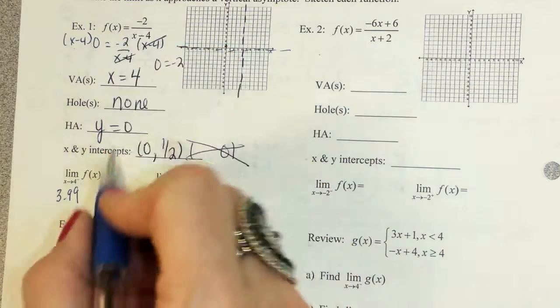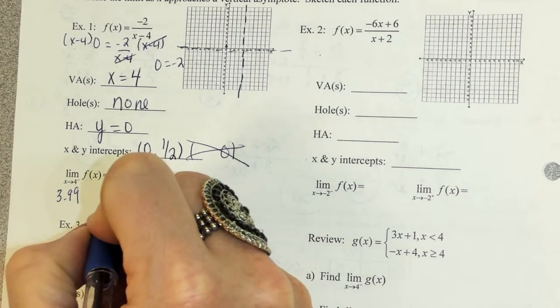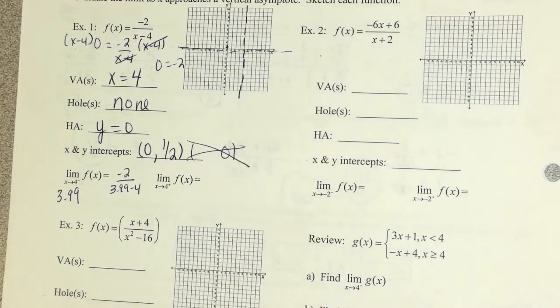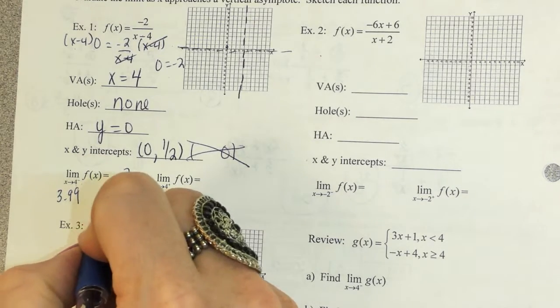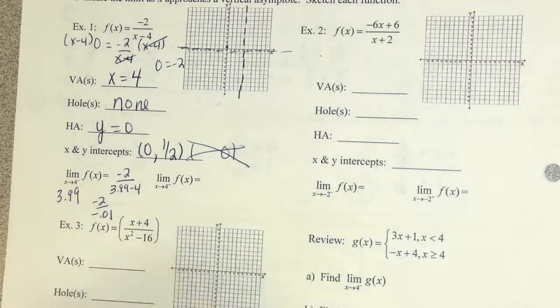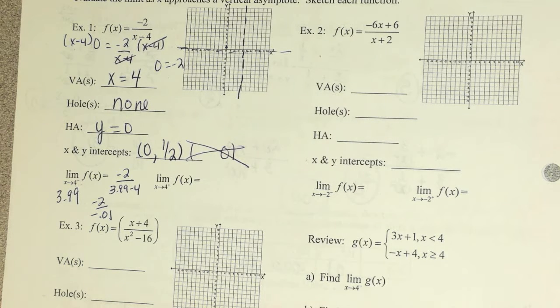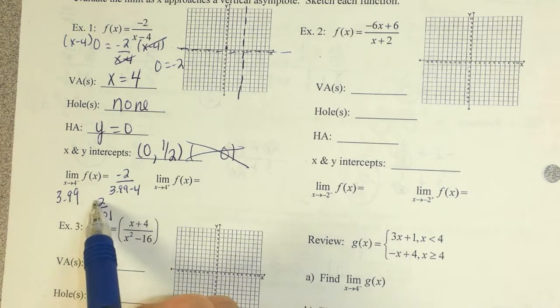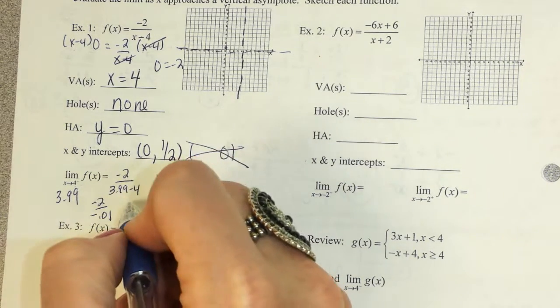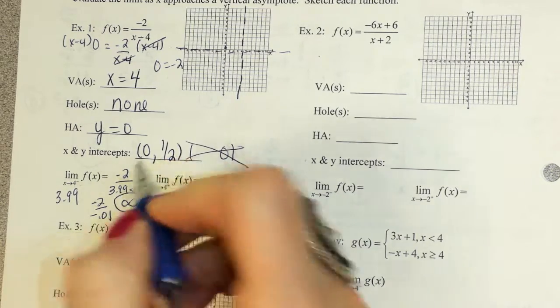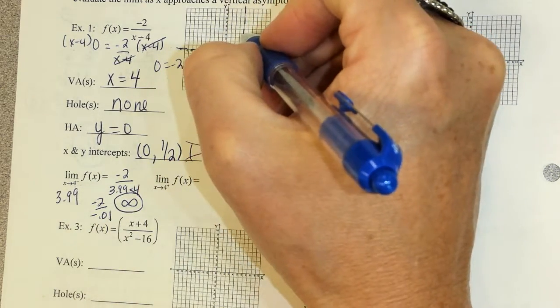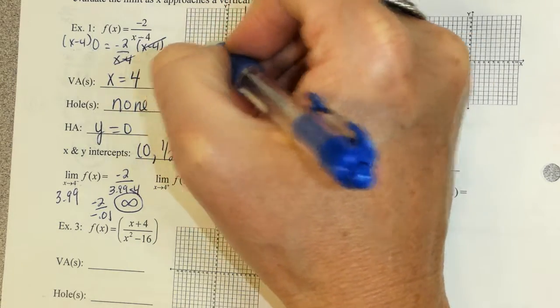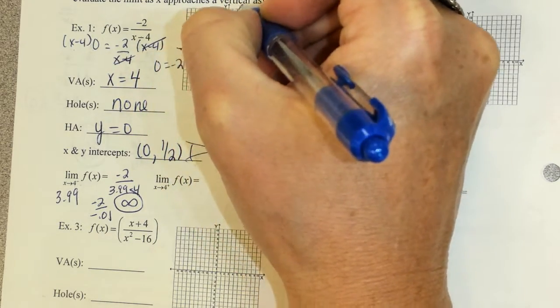So now I'm going to plug that into my function. So I'm going to have -2 over 3.99 minus 4. So that's going to give me -2 over -0.01. What do we know the answer has to be as we approach a vertical asymptote? Exactly. So if I have a negative divided by a negative, what does this answer have to be? Positive infinity. So as I approach 4 from the left-hand side, or from the negative side, we have to be approaching infinity.